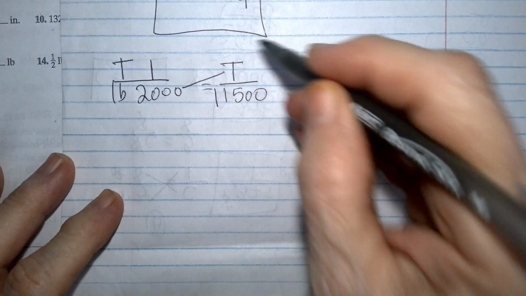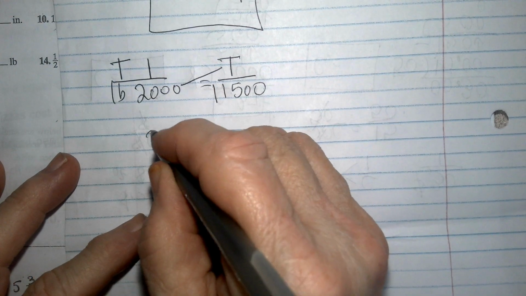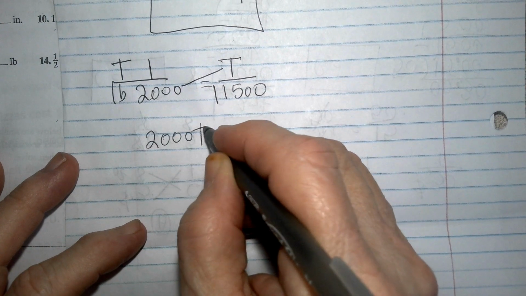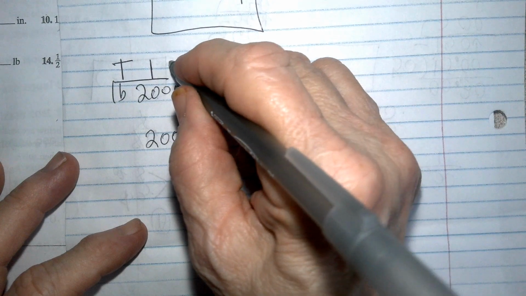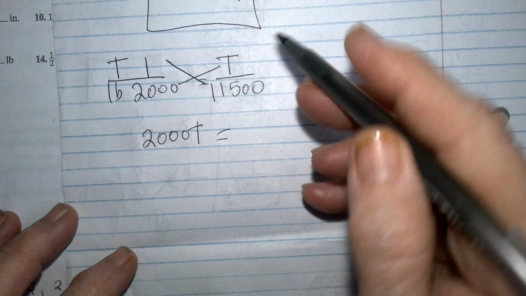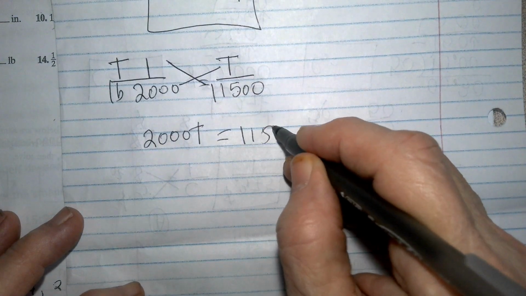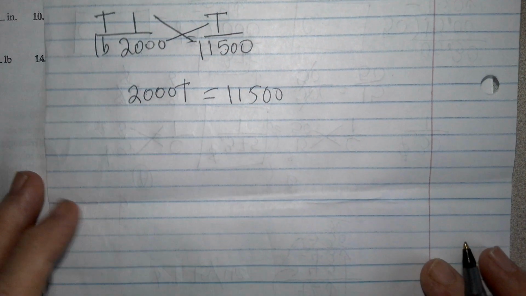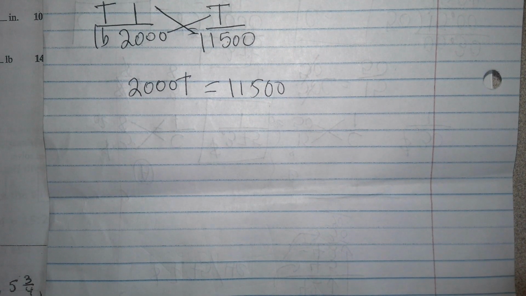How can I solve these always? Cross multiply. So 2,000 times T is 2,000 T. On the other side, 1 times 11,500 is 11,500. And then what do you have to do next to get rid of that 2,000?